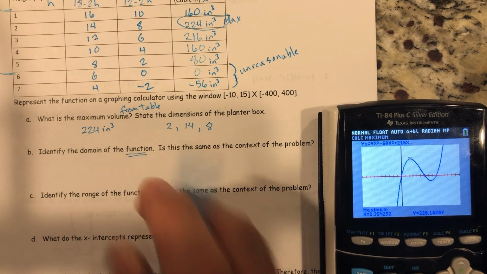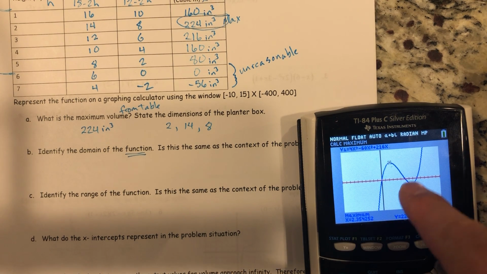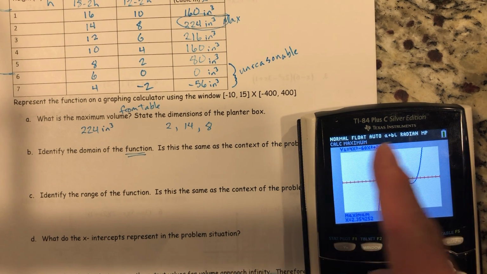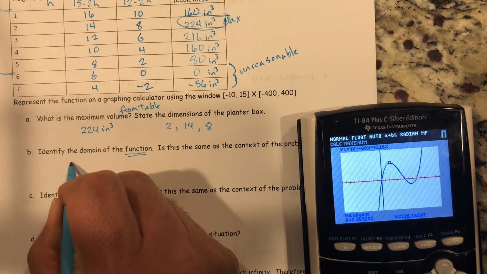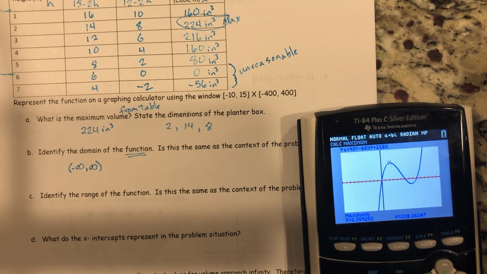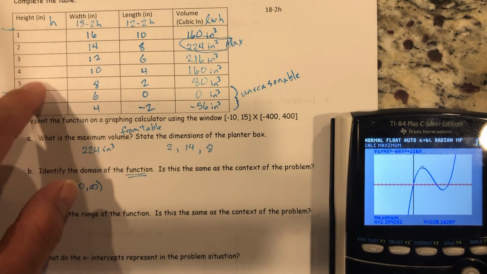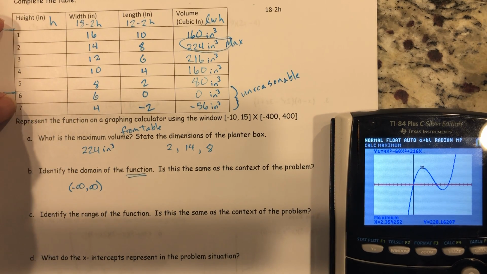Now, again, part B, it says what is the domain of the function? When it's stating the function, it's referring to the equation in our calculator. So if I look at my calculator, the domain, how far left to right, would be -infinity to +infinity, right? If I were to find the domain in the context of the volume problem, then I just need to look at my table right here and look at what's reasonable.